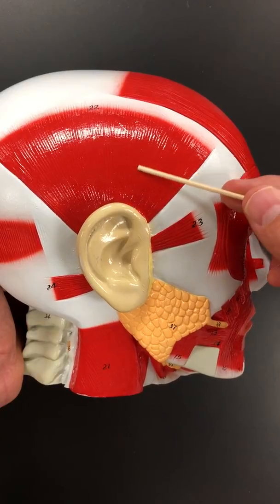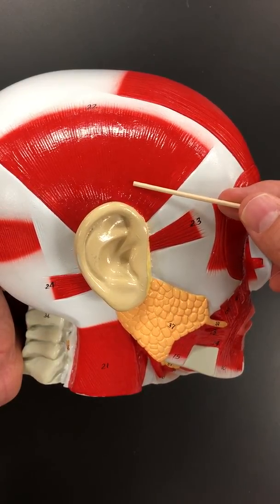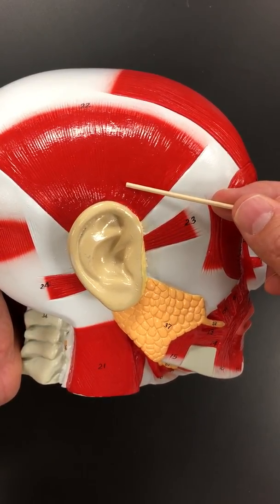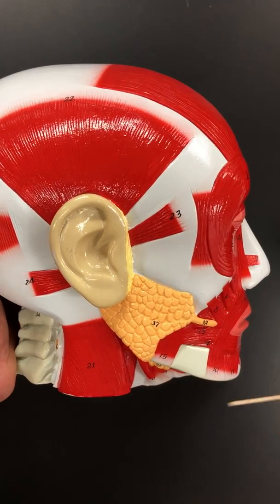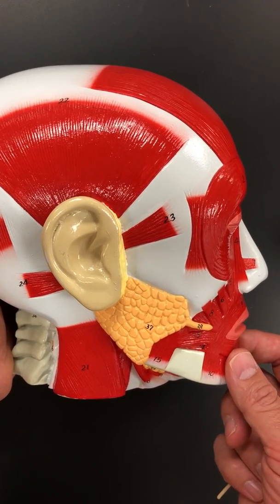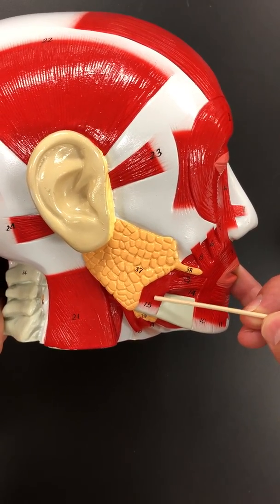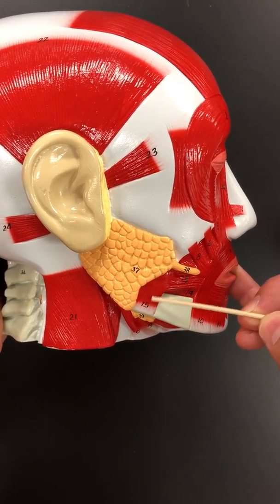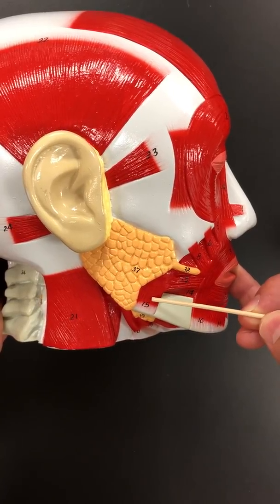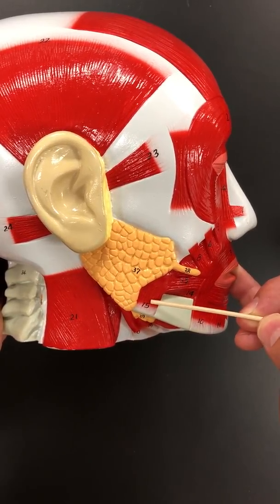Temporalis, that elevates the mandible. That's cranial nerve 5, or your trigeminal. The masseter. Masseter also elevates the mandible, and that's cranial nerve 5, or your trigeminal.